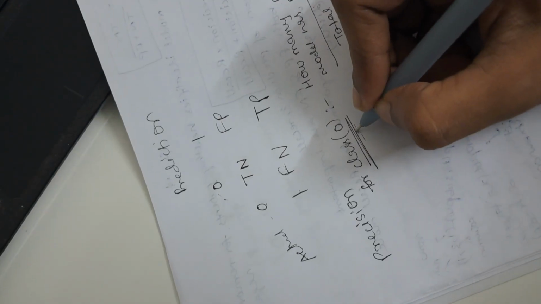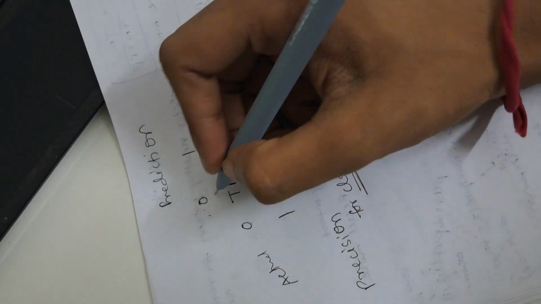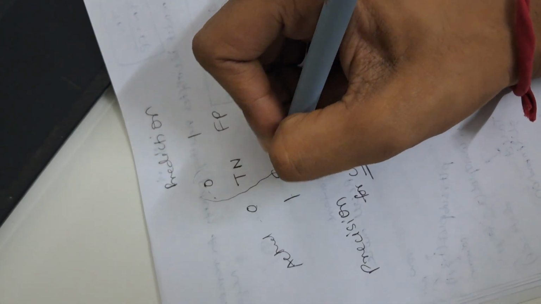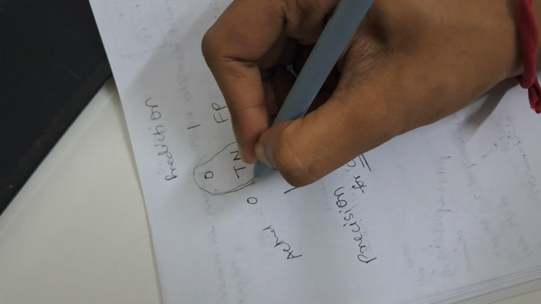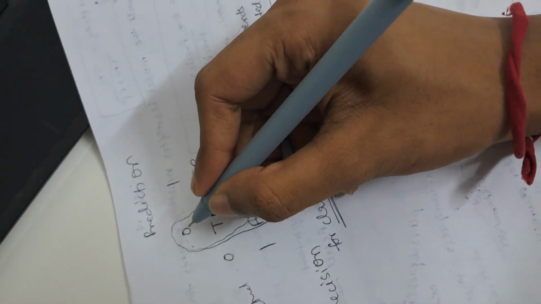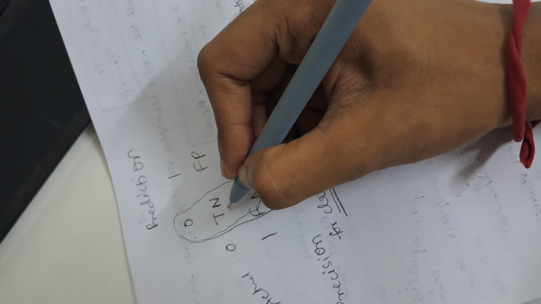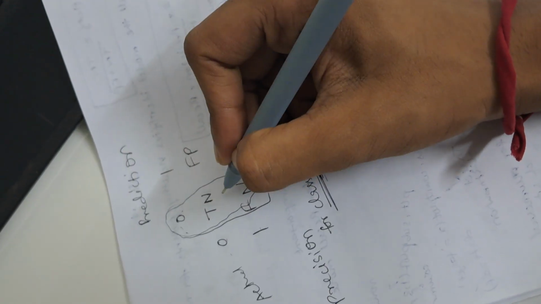So, prediction of class 0. Class 0, you see, how many you predicted that they are non-diabetic? How many you predicted that they are class 0?